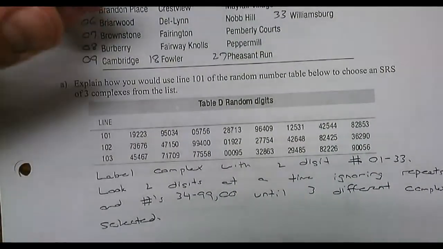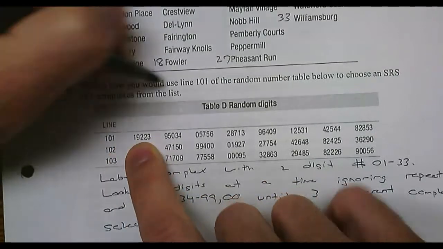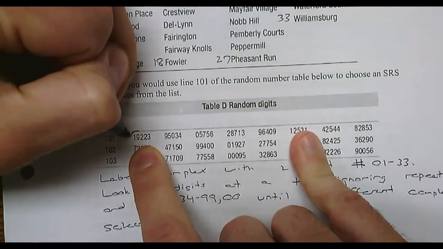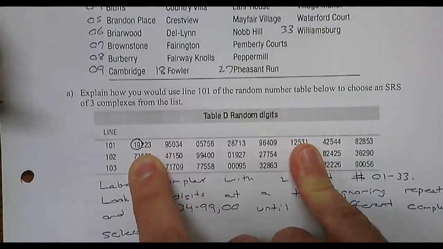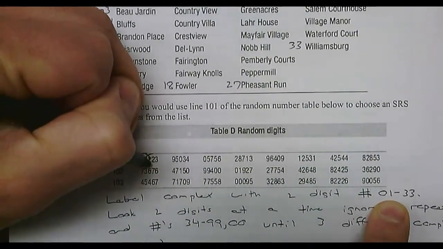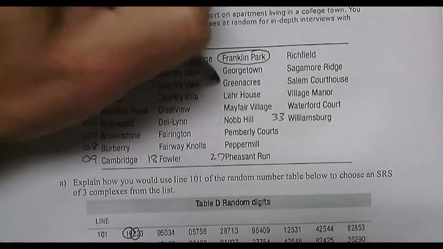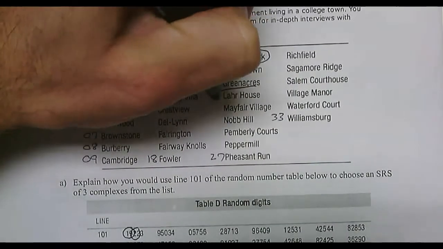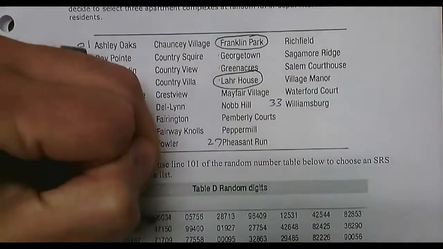Okay, so the way this is going to look is I'm going to start at this first line, line 101. That's what they said. And I'm going to look at this first 2-digit number, 19. That falls in the interval we have. So 19, that's 18. That would be Franklin Park. That would be the first complex. 22 is the next number. That would be 20, 21, 22. That falls in the interval. That would be the next one.